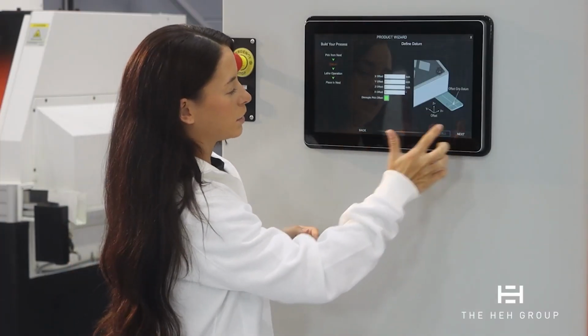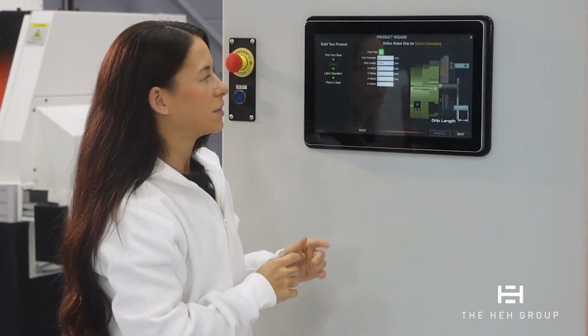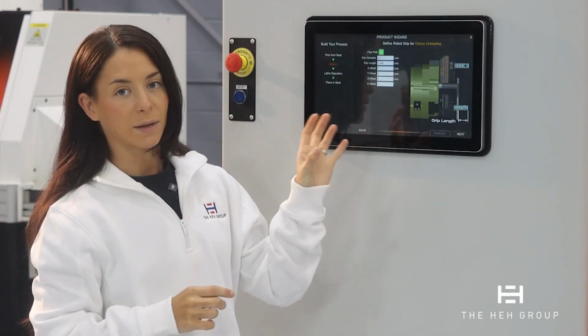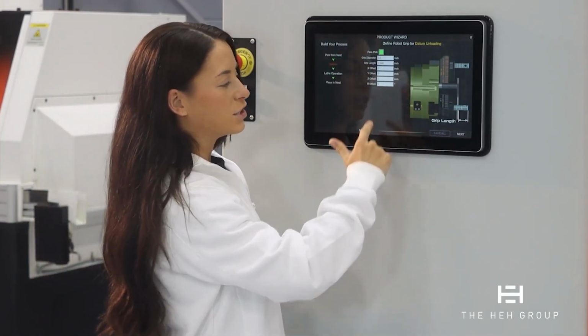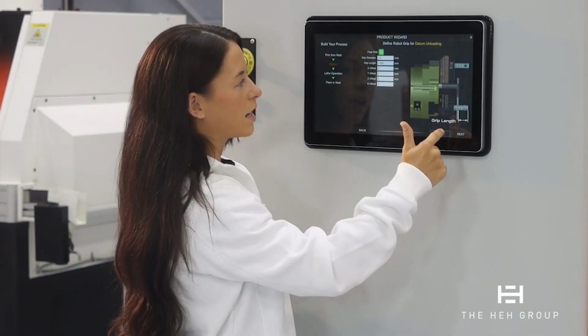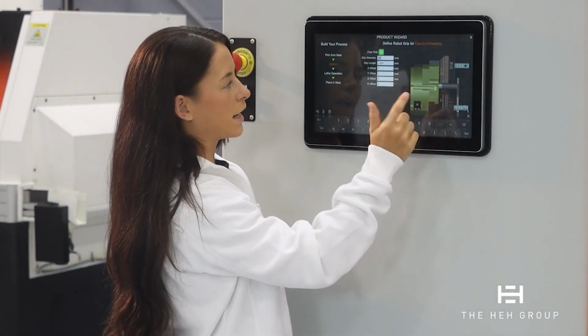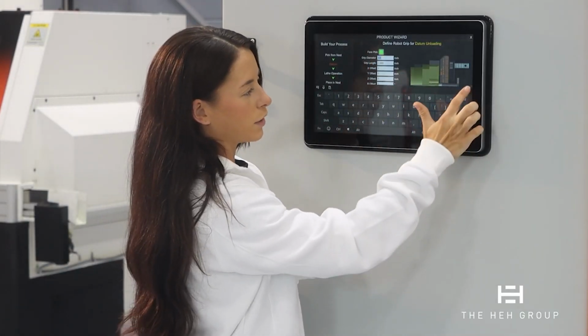So as we kind of continue to move through here, now we're gonna do the datum unloading part. Again, you just pick through these, read the diagram so you know what you're looking at. These are all editable. And then you just keep moving through the program.